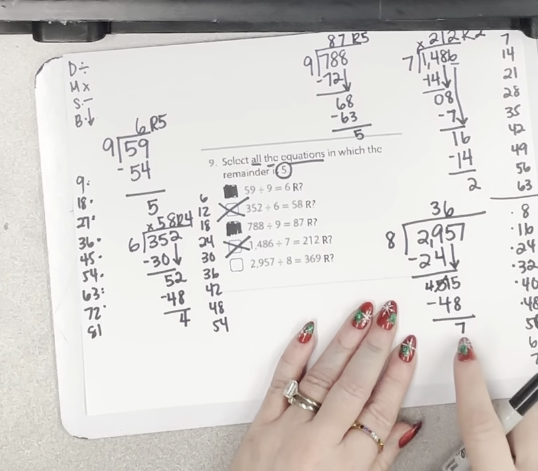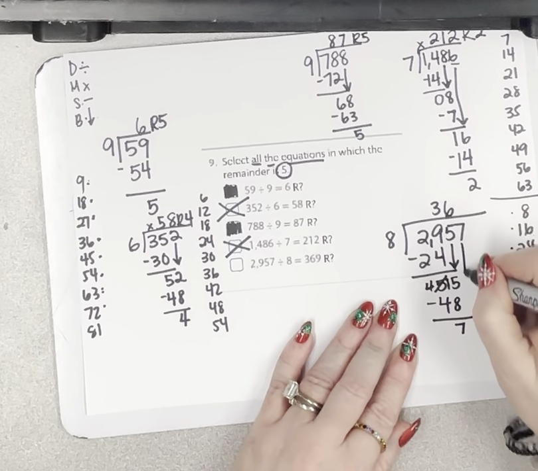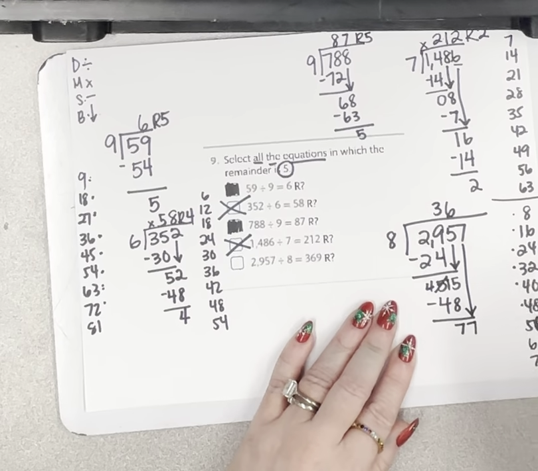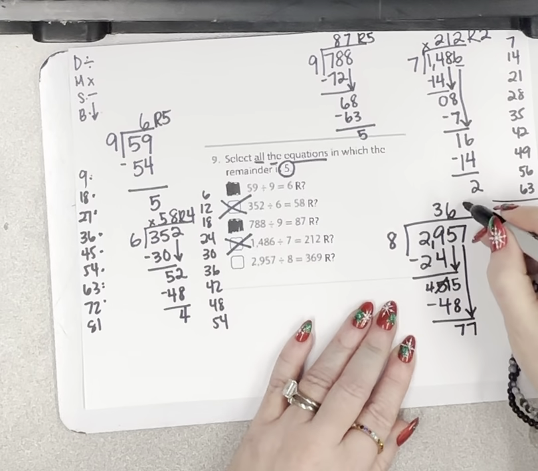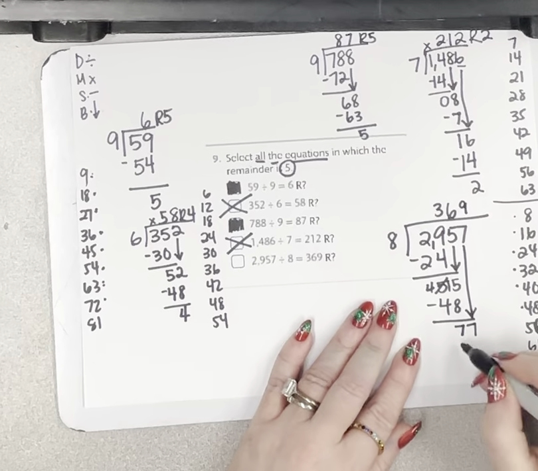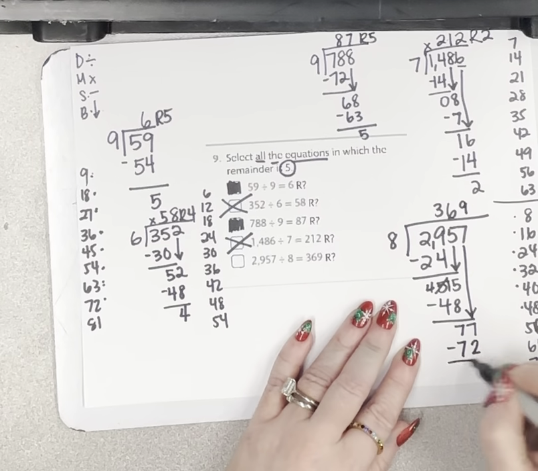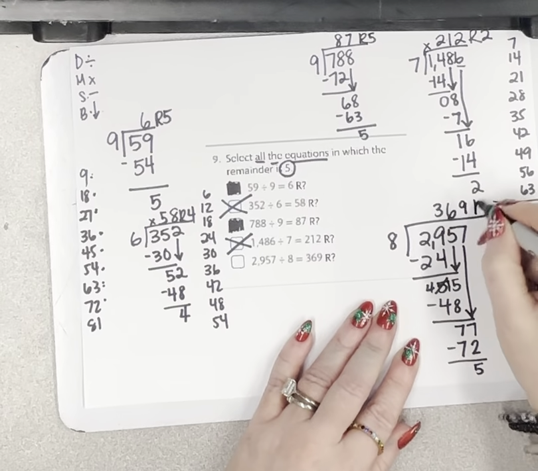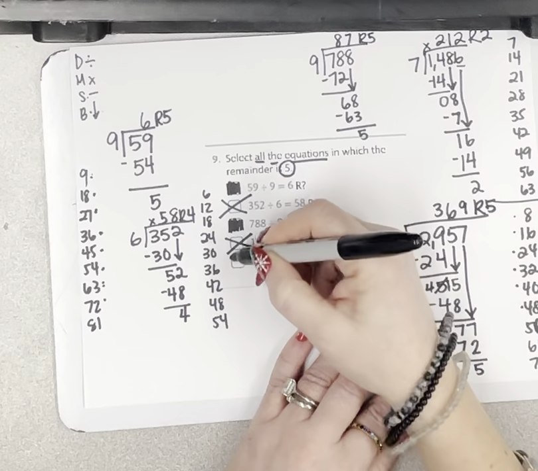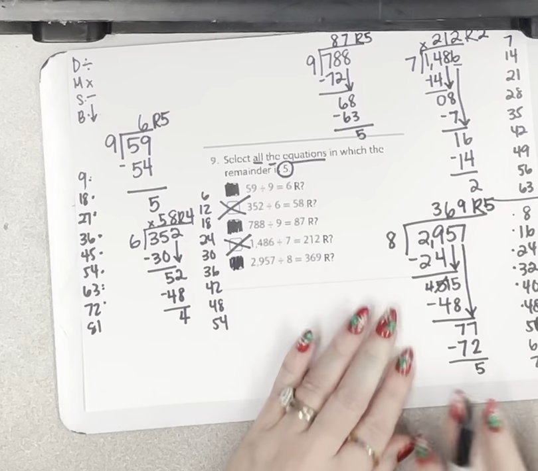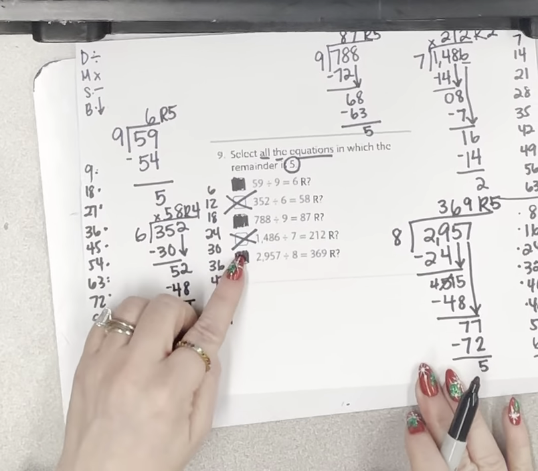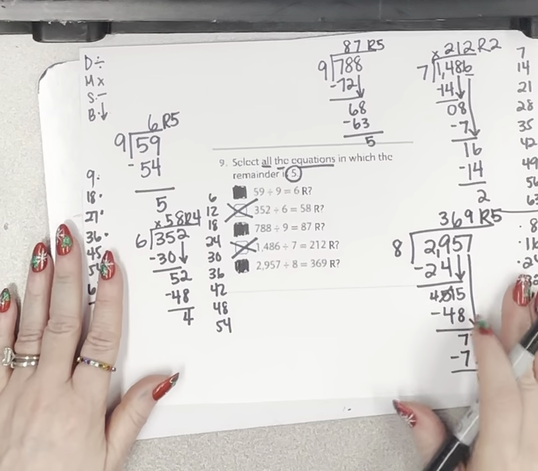okay. See how close, right? 7, it's not 8, as long as it's lower than 8. And my last bring down, 72 is close. 9 times 8 is 72. I subtract, and we look at that, another remainder 5. So, my first, my third, and my fifth option are all remainder 5. So yes, sometimes you have to do 5 equations to get your answer.